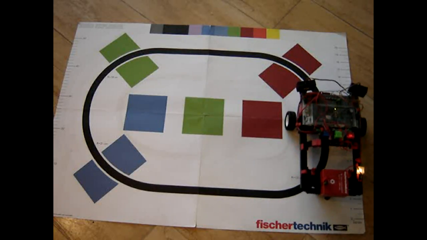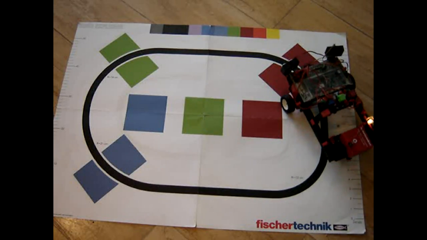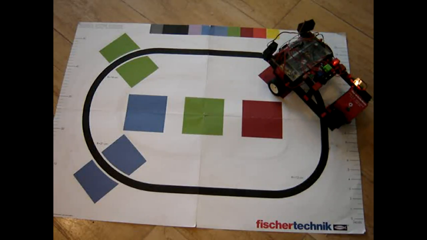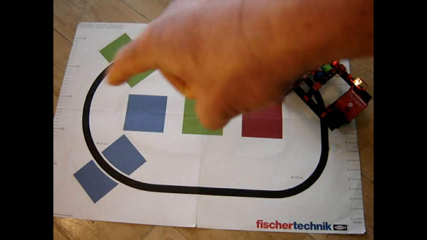It's perfect course correction. Until there. Doesn't really make much sense. So let's try right there.